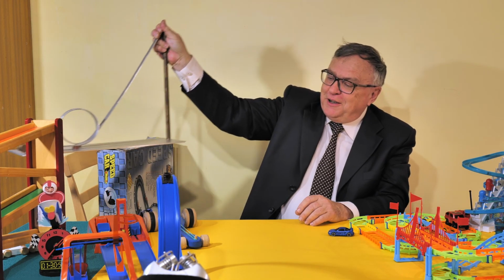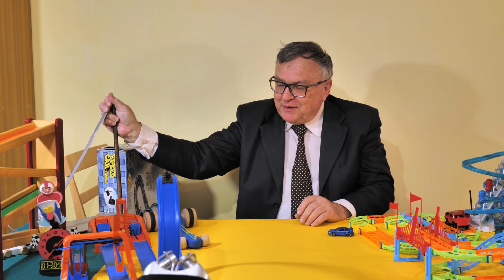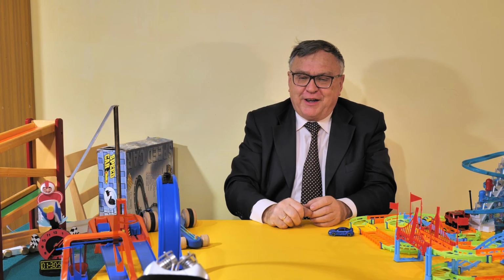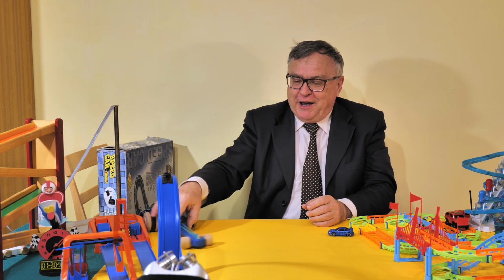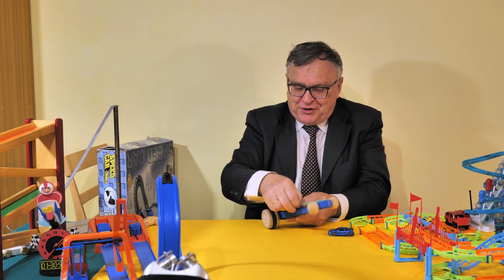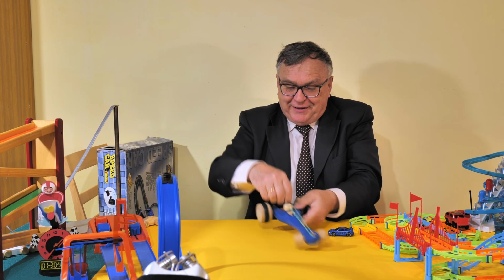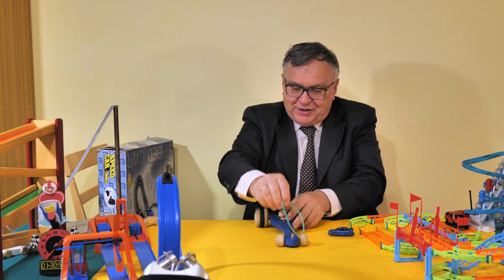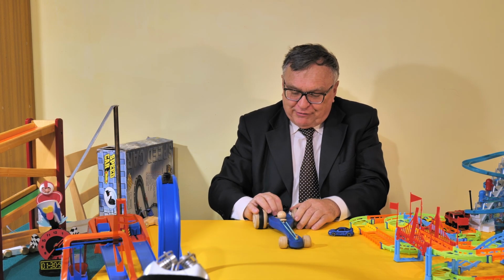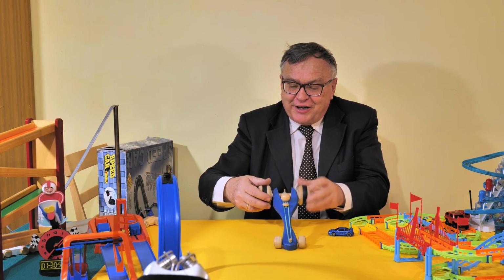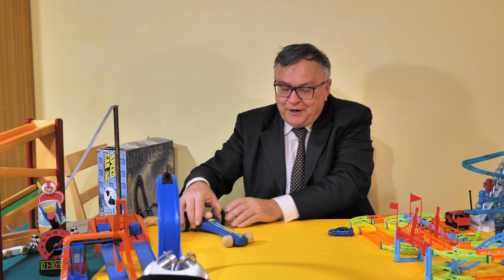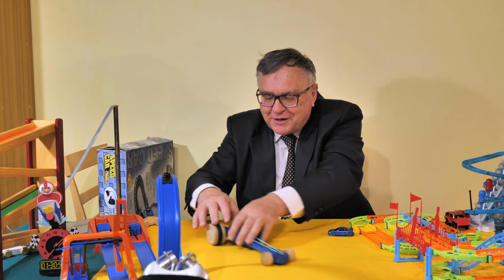So we learned that we can use a push to move a car, we can use a spring to move a car. I have another car which goes with another kind of spring. You see, this is just a piece of rubber. I charge again the car, charge, working, and now it goes.